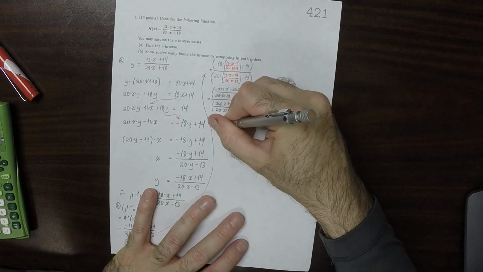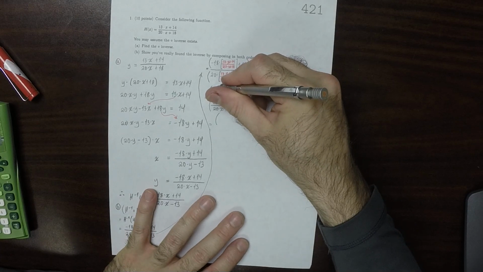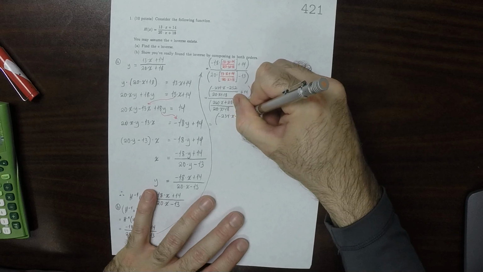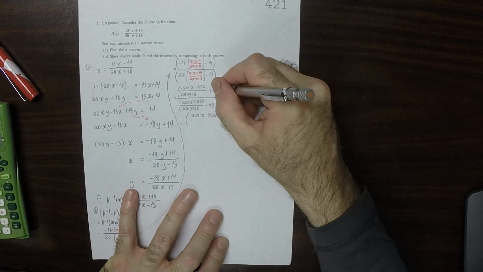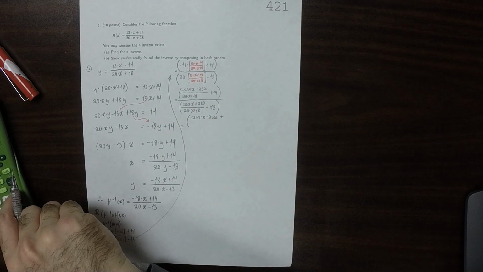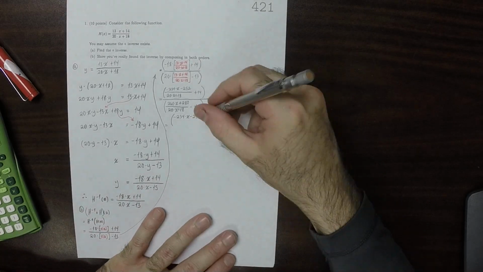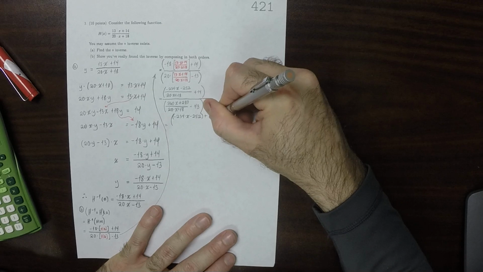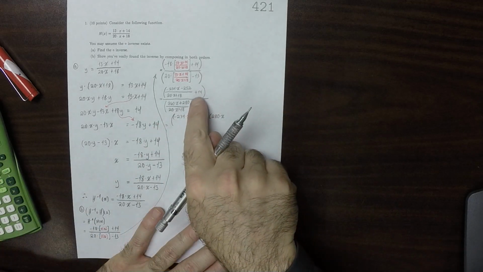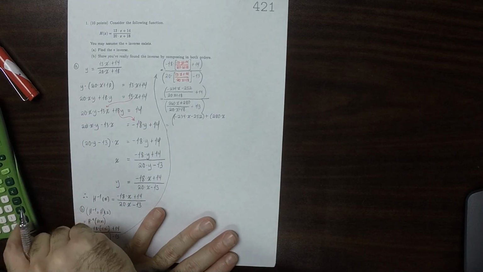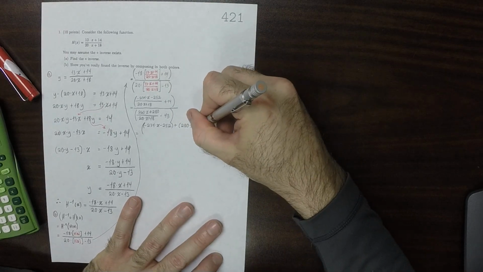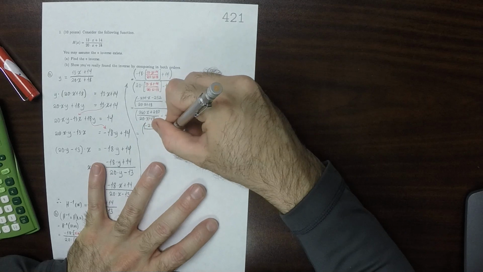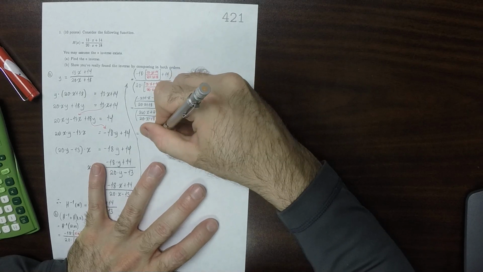So that'll be negative 234x minus 252, and then plus 14 times that, 20 times 14 is 280x, so plus 280x, and then 14 times 18 is 252, so plus 252, and then that is all over 20x plus 18. So that's the numerator.